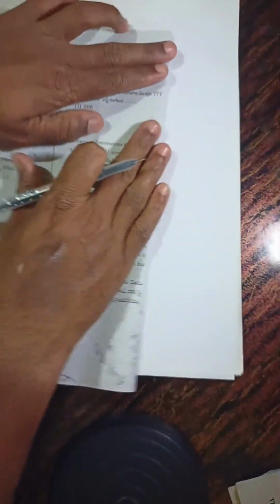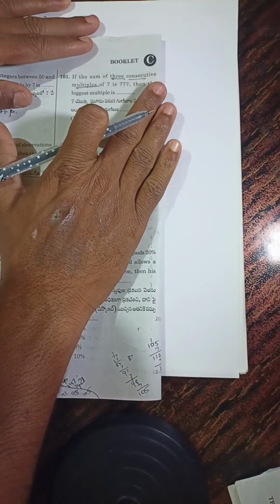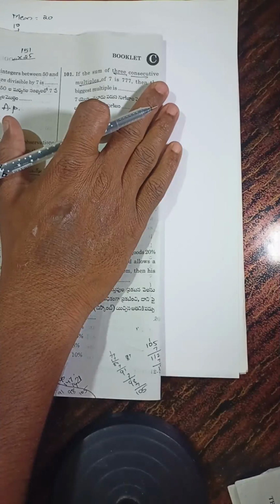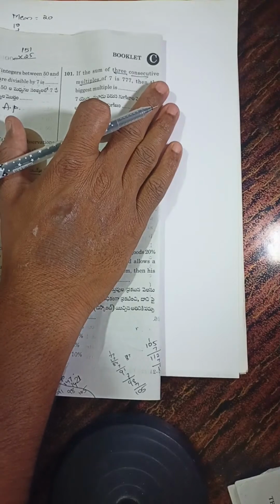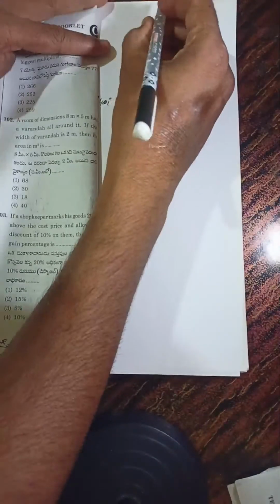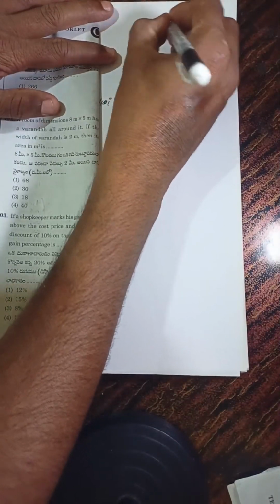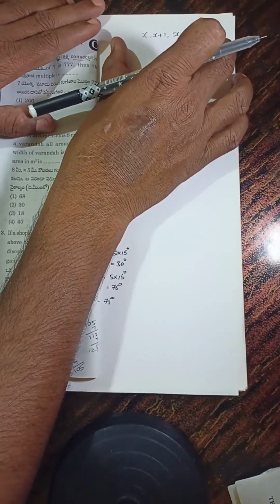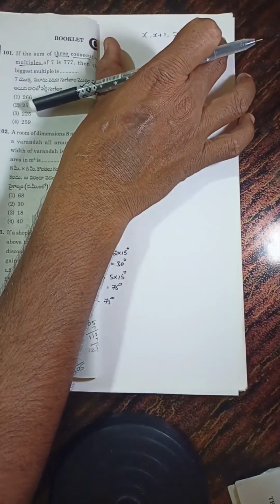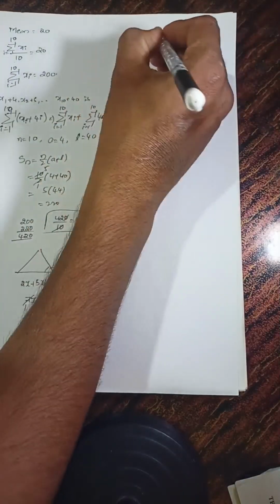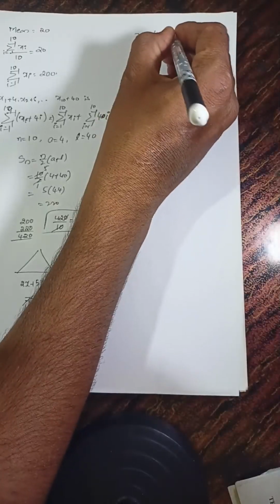And this is very important. Sum of three consecutive multiples. What is asked? The sum of the three consecutive multiples of 7 is asked. For example, x, x plus 1, x plus 2. These are the three consecutive integers which are multiples of 7, which means just multiply with 7: 7 for this one, 7 for this one, and 7 for this one.